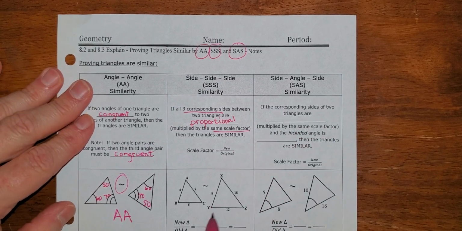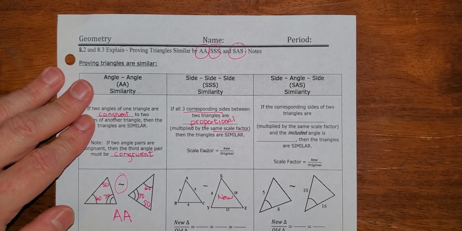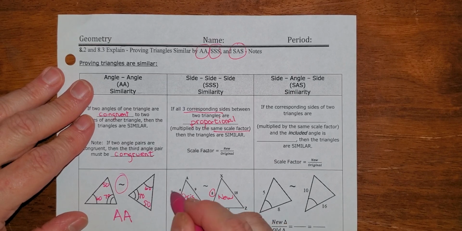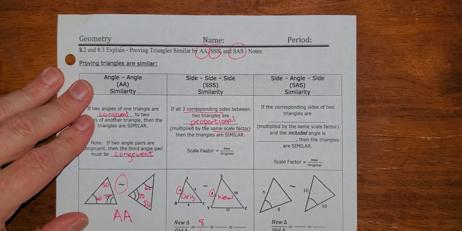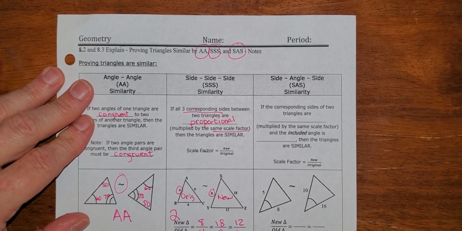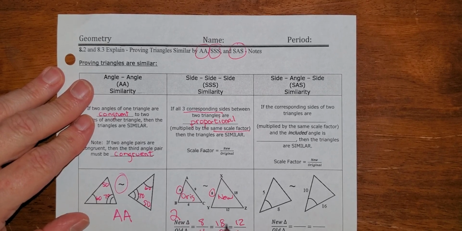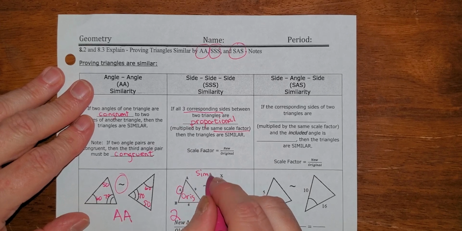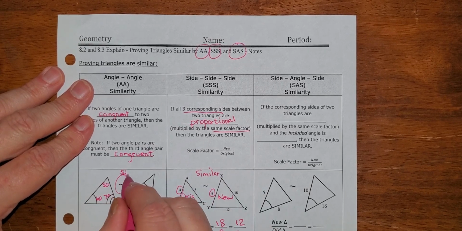Okay, let's look at it. This is the new shape, because it got created from the old shape. We're in a left to right society, so this is the original or old. So 8 is to 4, 18 is to 9, and 12 is to 6. Aren't all those 2? If you reduce all of those, wouldn't you get 2? So the scale factor is 2. Since all the sides are proportional or have the same scale factor, then they are similar.